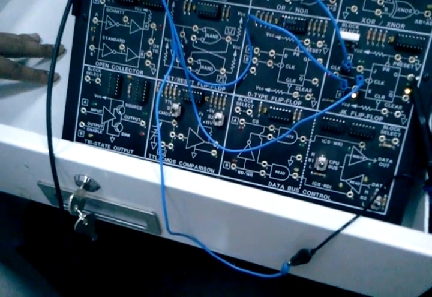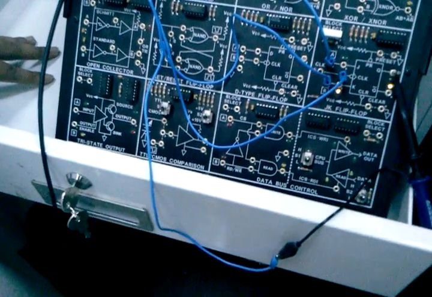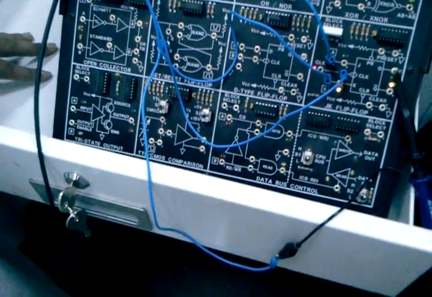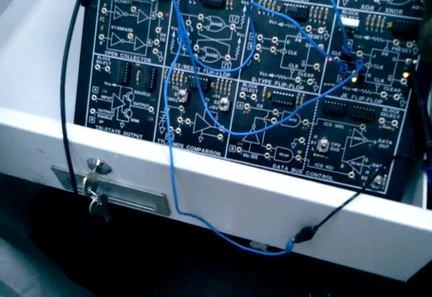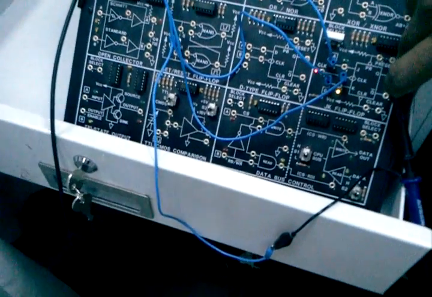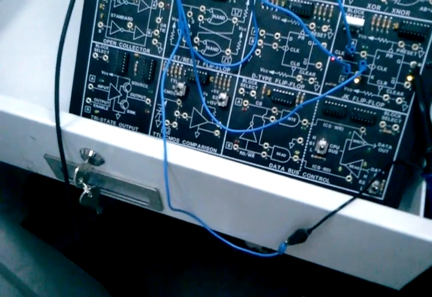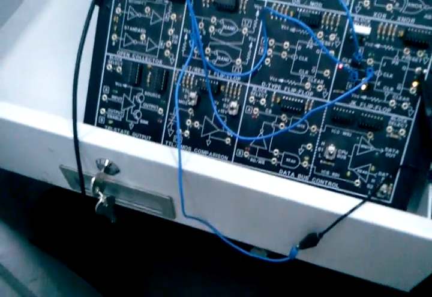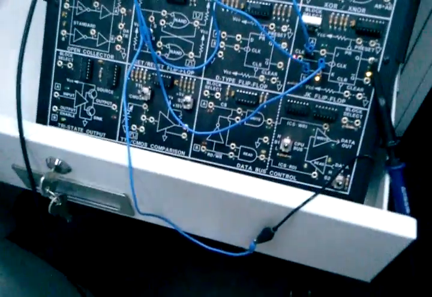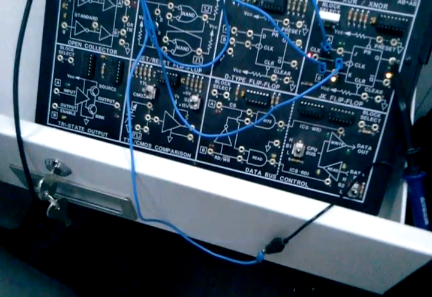0 0, 1 0, 1 0 1. 0 1, output 0. 1 0, output 1. 1 1, continuous changing. And 0 0, last state.